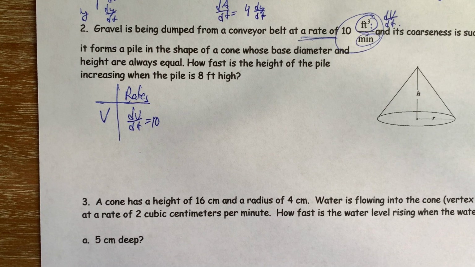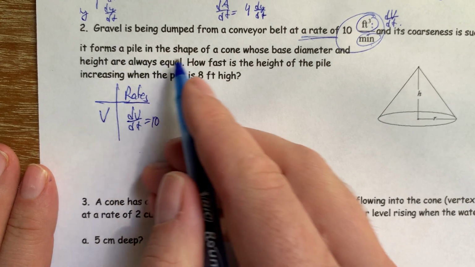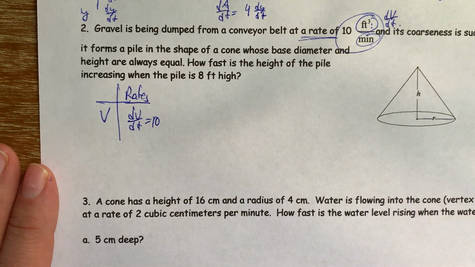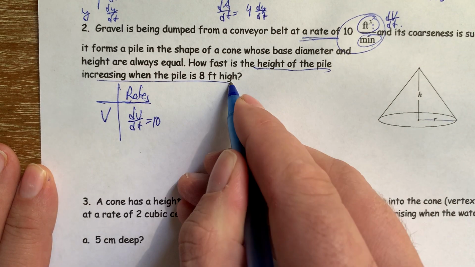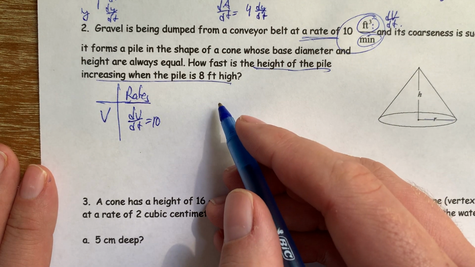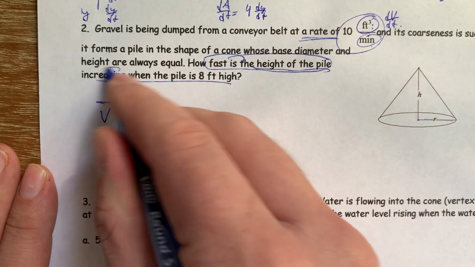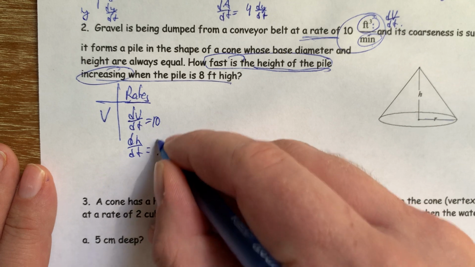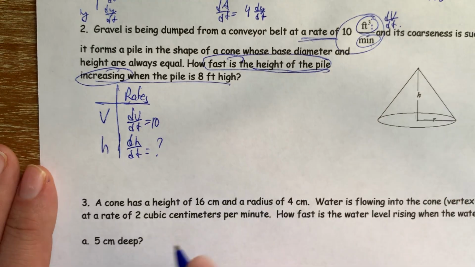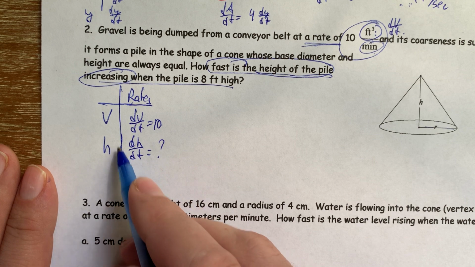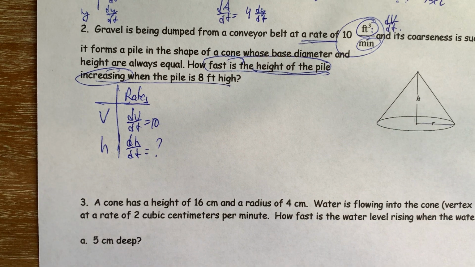And its coarseness is such that it forms a pile in the shape of a cone, whose base diameter and height are always equal to each other. How fast is the height of the pile increasing when the pile is 8 feet high? So it's asking for how fast the height of the pile is increasing. This is dH dt. That's what we're looking for. And so we only have two rates. We have dV dt that they gave us and dH dt that we're looking for. We need a relationship between volume and height.